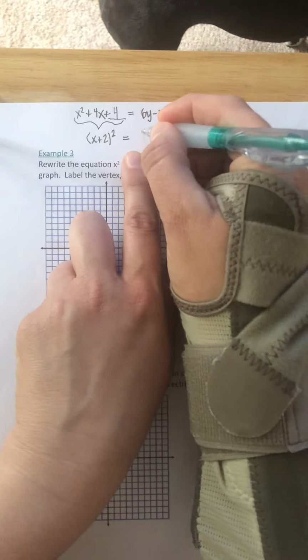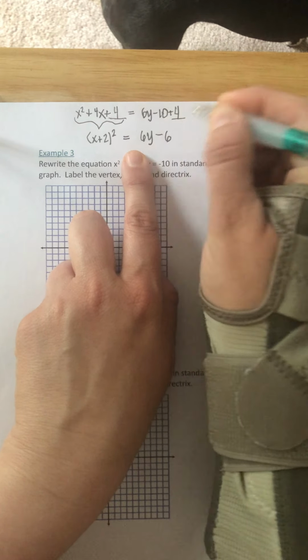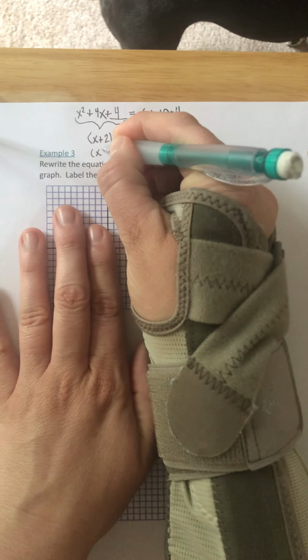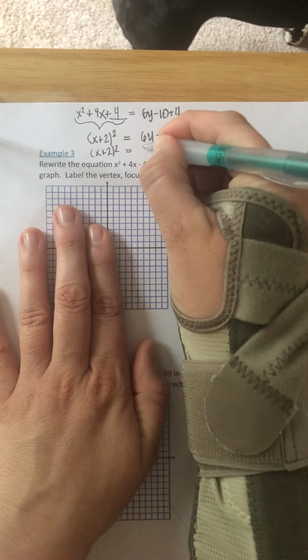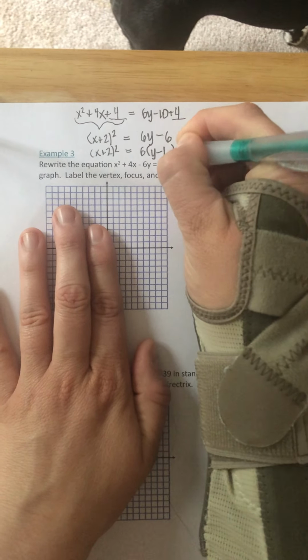Over here, we are going to combine the -10 and the +4, and that's going to get us a -6. And then I'm going to take out the 6. I'm probably going to run out of room here. I'm going to take the 6 out as a GCF. That leaves me with y minus 1.